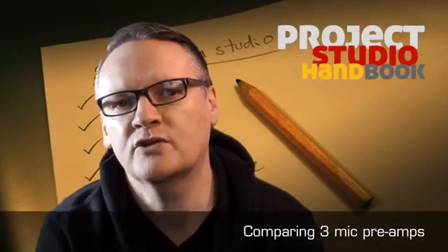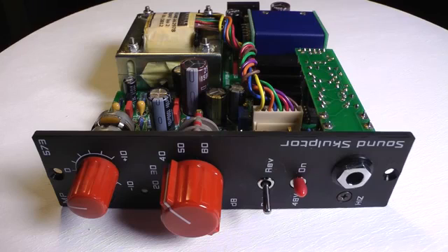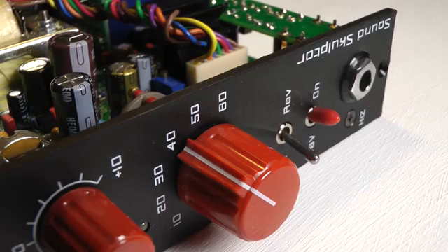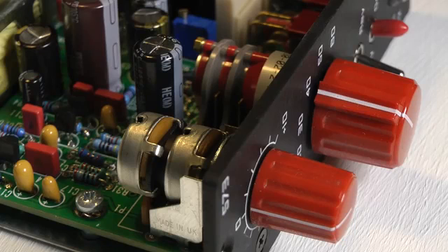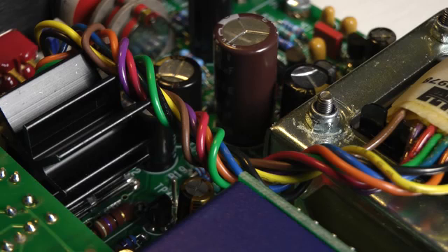We're now going to look at three very different microphone preamplifiers and talk about the features and design approaches that differentiate them. The first preamp we have here is the Sound Sculpture MP573. It's a recreation of the classic 1970s Rupert Neve design for the Neve 1073 studio console. It's a much loved device and has been used on countless recordings.